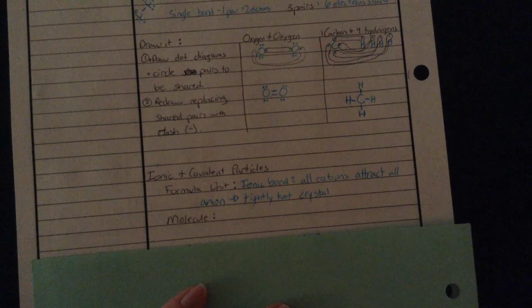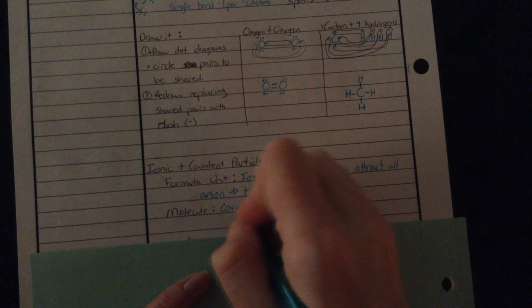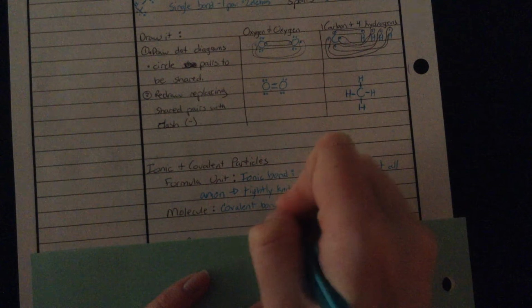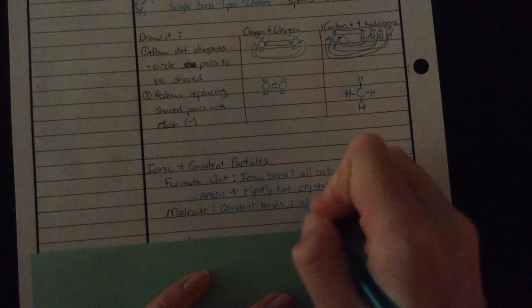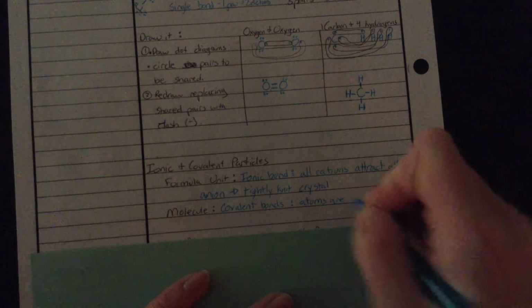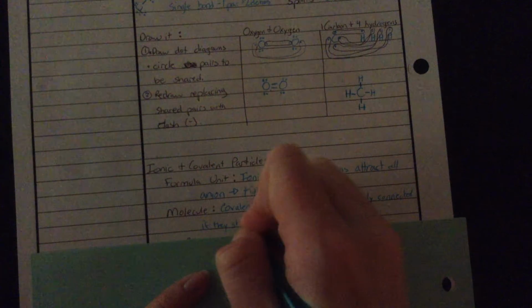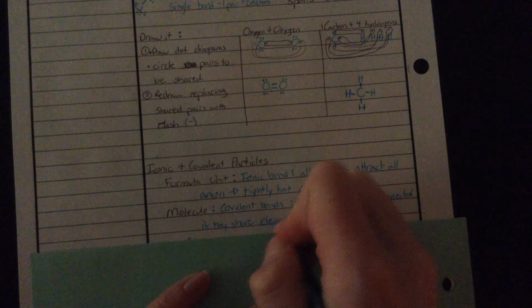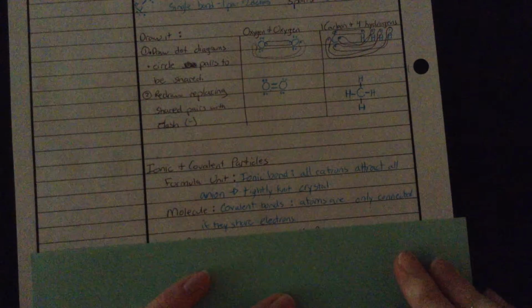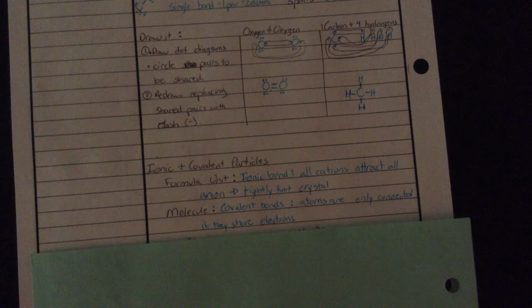They're solid structures. Okay, our molecules are for covalent bonds, and what's happening here is that atoms are only connected if they share. So we have individual little pieces. If they're sharing electrons, they're stuck together, but that's it. So those atoms aren't really attracted to each other. That's why those guys have low melting points.